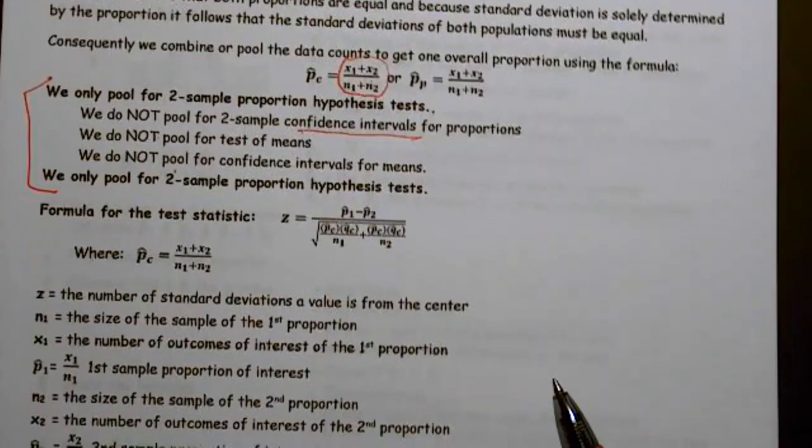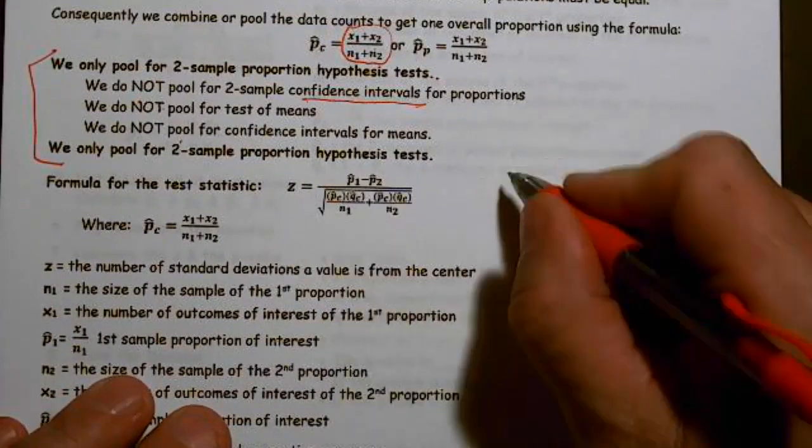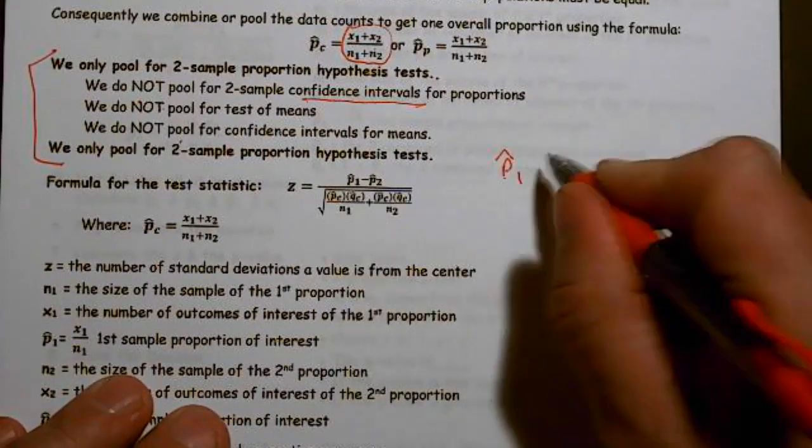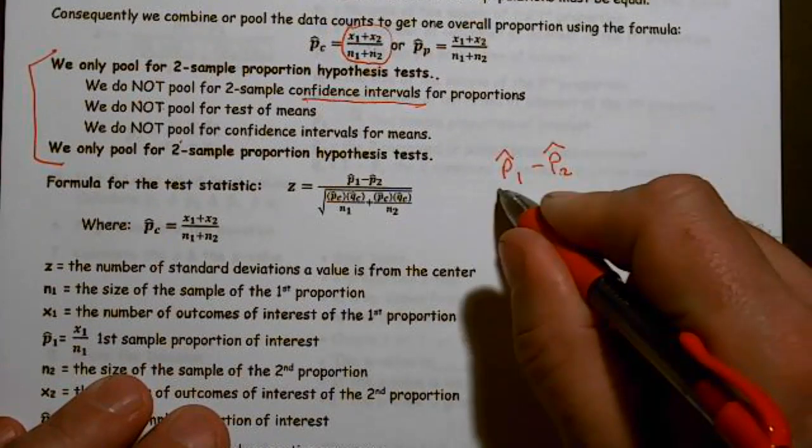So here is our formula, and I know that's a little bit small, so I'll try to increase that size. P hat 1 minus P hat 2, well, that's no surprise, is in our numerator.